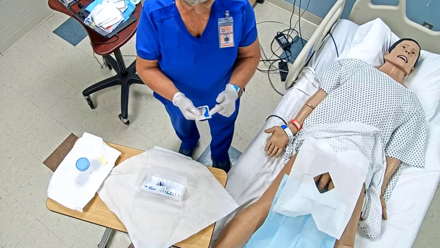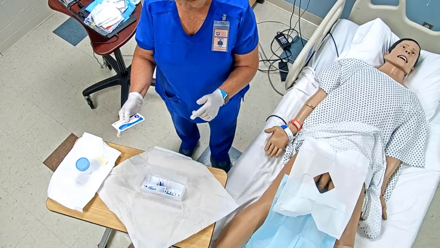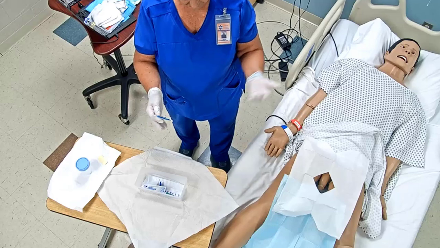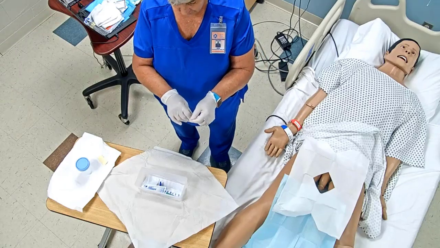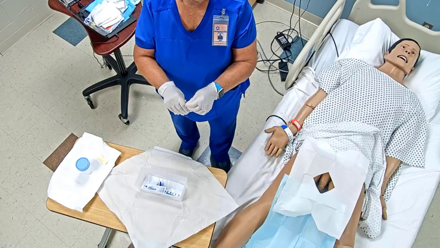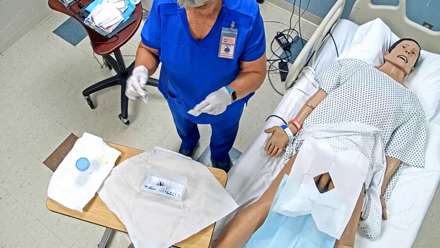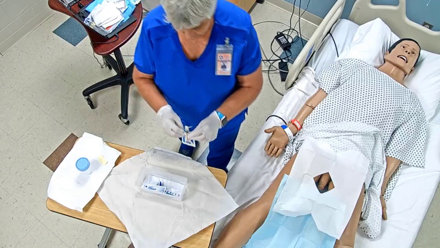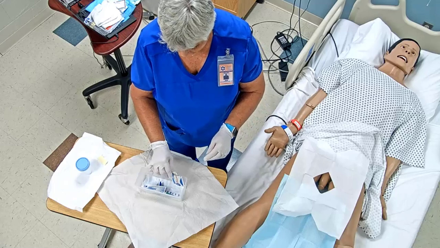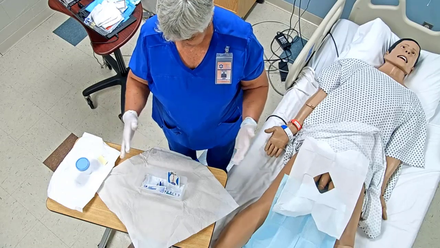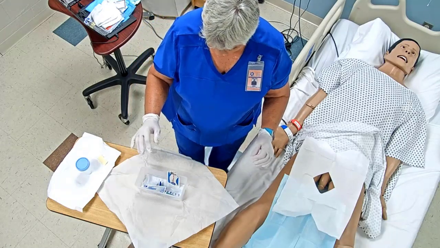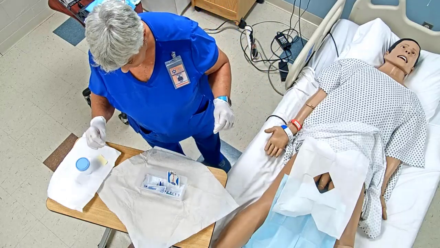And we've already checked for allergies. The package said it was iodine or betadine, and we'd already asked our patient about the allergies or shellfish. So I'm going to go ahead and, again, because of sterile technique, when you have your sterile gloves on, you got to keep them in your line of sight, so not dropping them down below our waist.